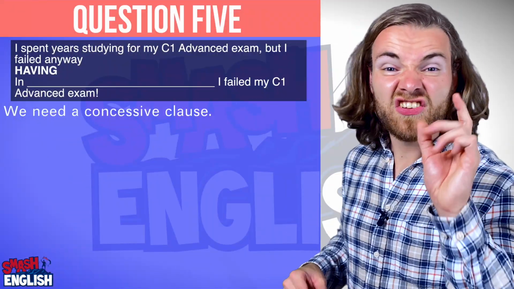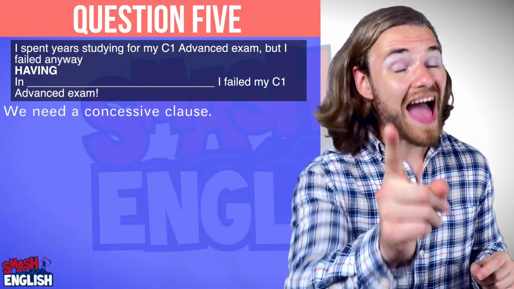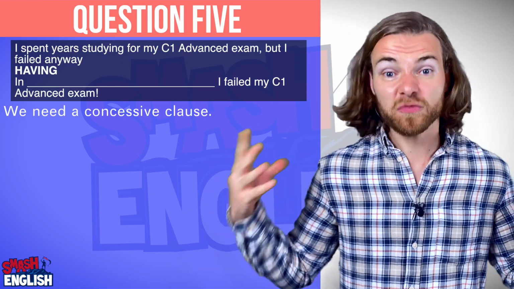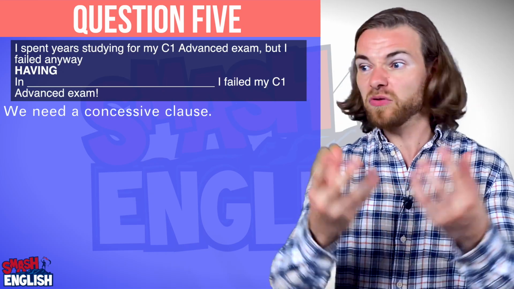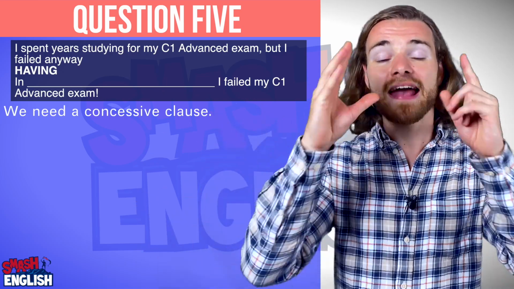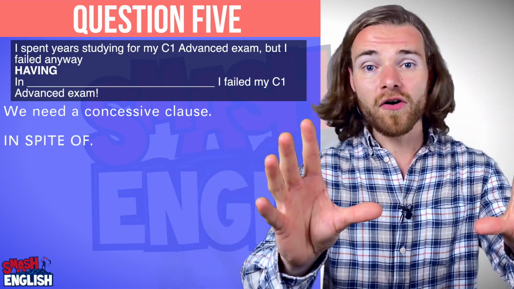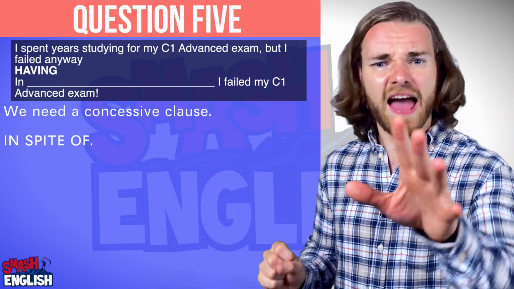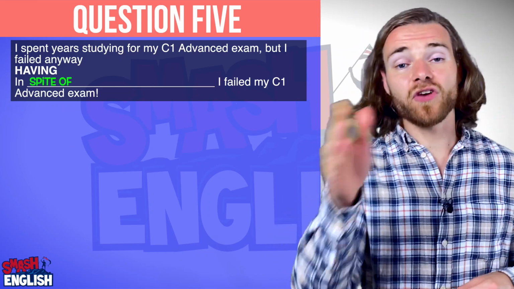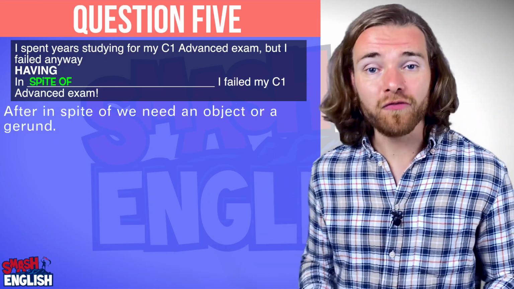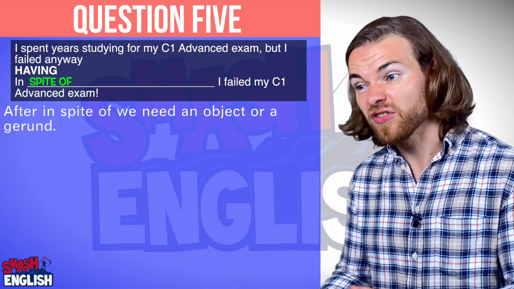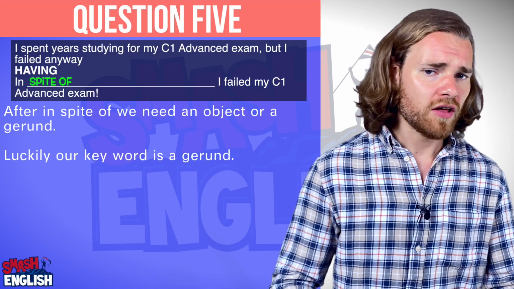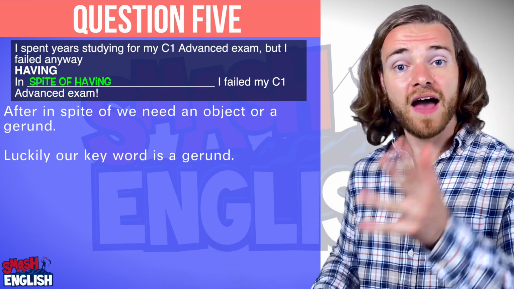We need a concessive clause, and we can build a concessive clause with in. Do you know the expression with in that we use to build a concessive clause? In spite of. Yeah, so we have in spite of. After in spite of, we need an object or a gerund, and luckily for us, our keyword is a gerund. This gives us in spite of having.